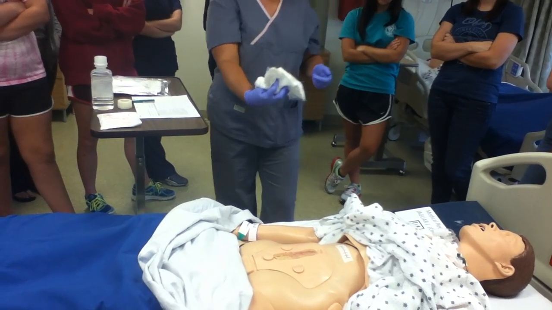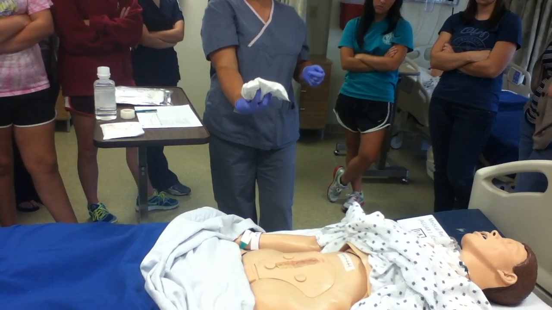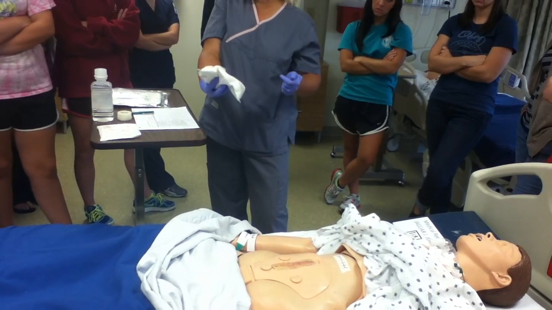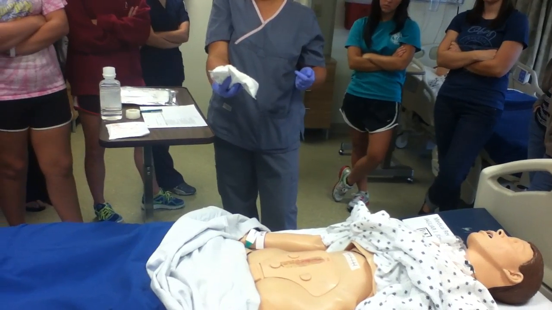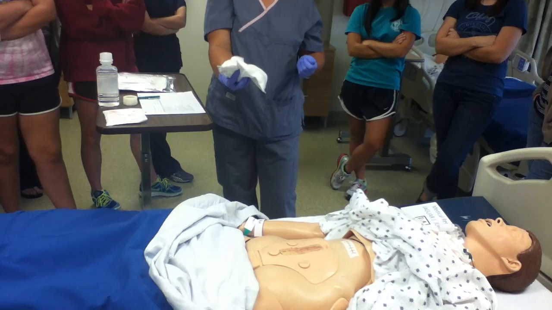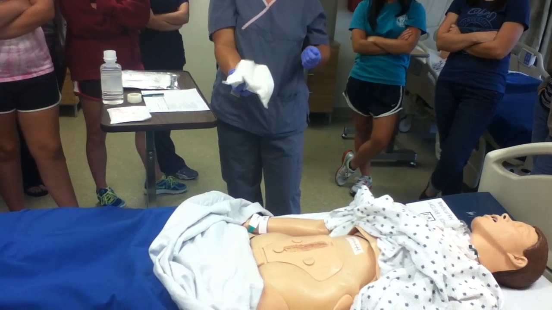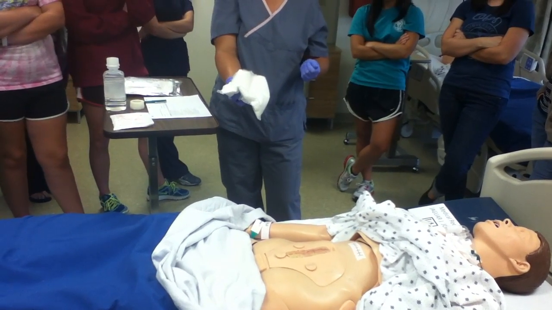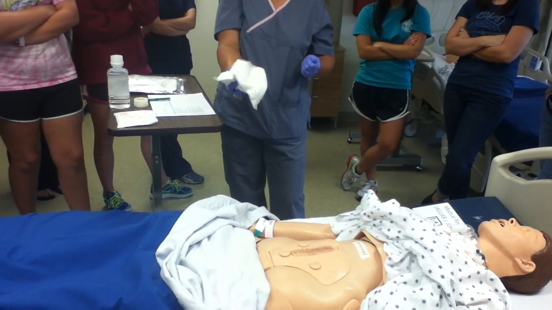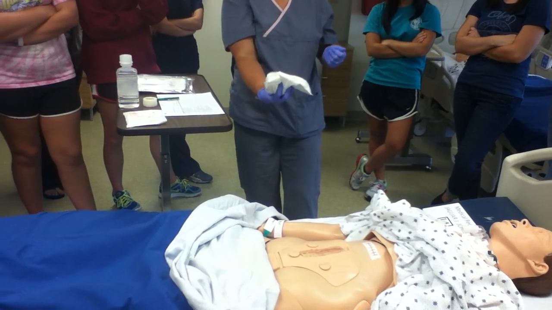So I'm going to come over here, look at it, and see what kind of drainage it is. Maybe we have a little serosanguinous drainage. Maybe it's a little bit of yellow drainage. If it's purulent with green and yellow and it's a bad odor, those are important things to know. We need to be charting them. So you want to look at that.